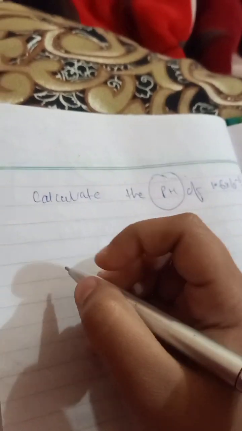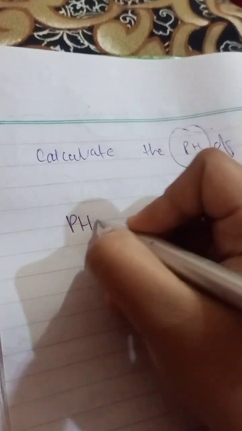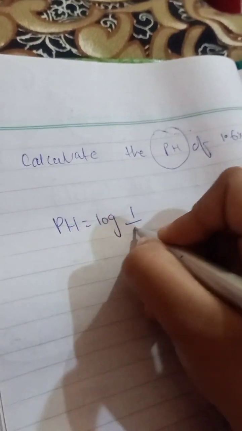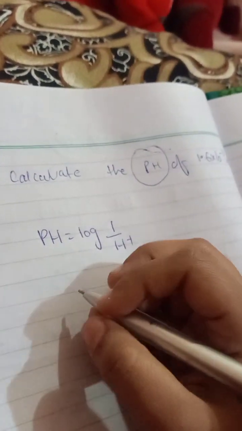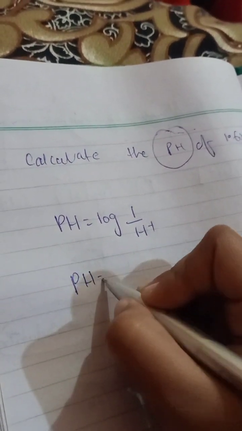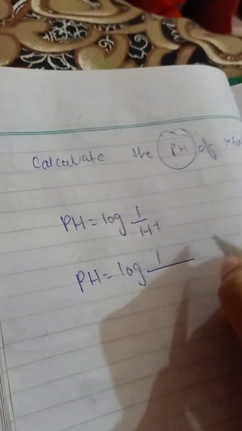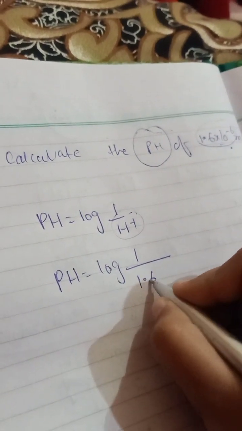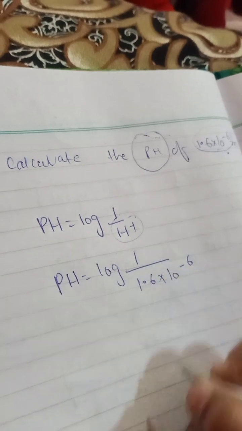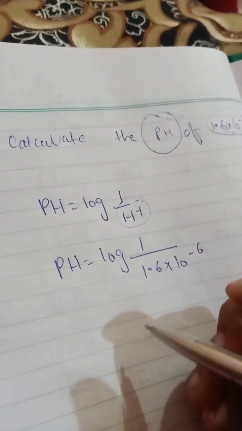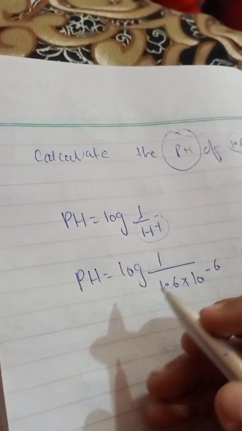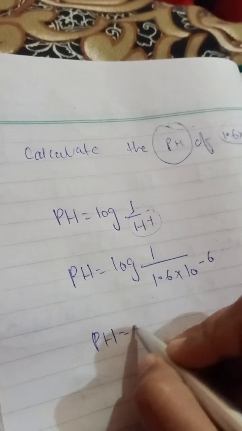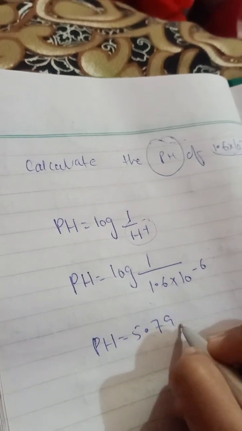As you all know, the formula of the pH is pH is equal to log 1 upon the H concentration. So we have log 1 upon the concentration, that is 1.6 multiplied by 10 power minus 6. Finding the log of this, the pH is basically 5.79.